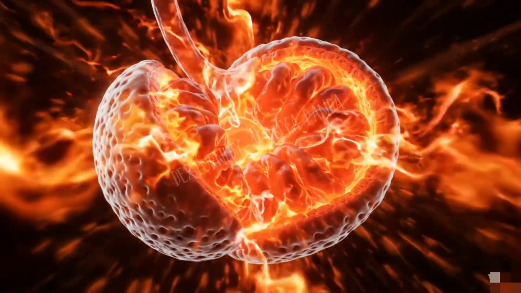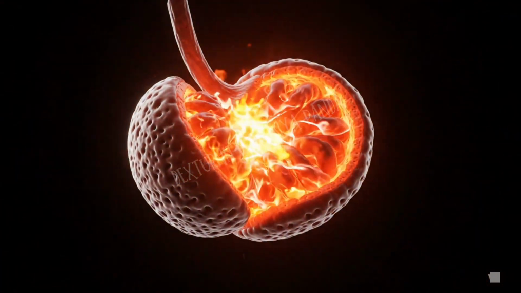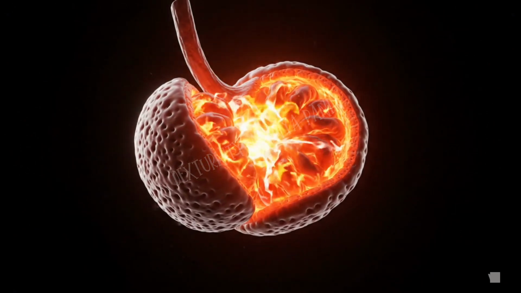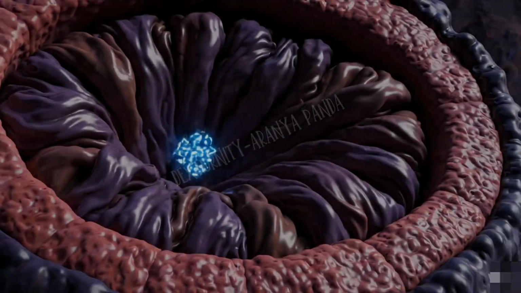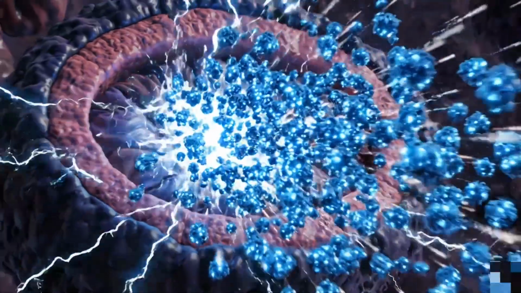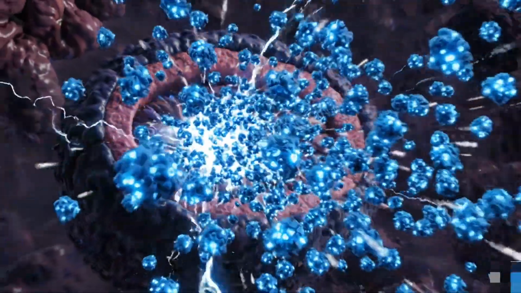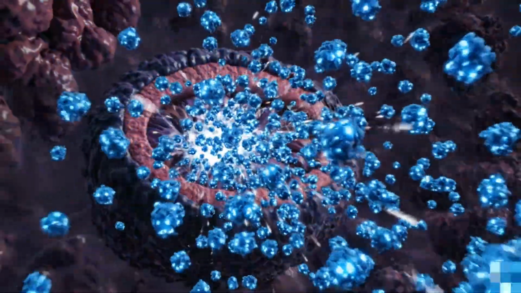Now, the powerhouse, the mitochondrion. This is where the physics of energy conversion peaks. Through cellular respiration, it burns fuel to create ATP, the physical battery that powers every movement in your body.